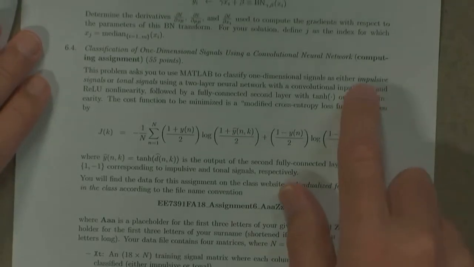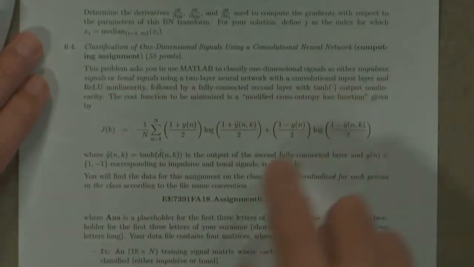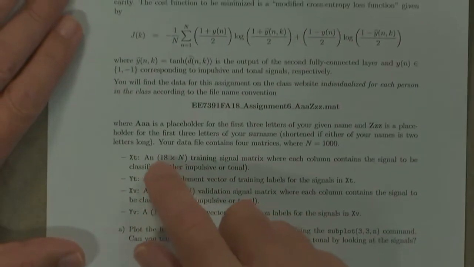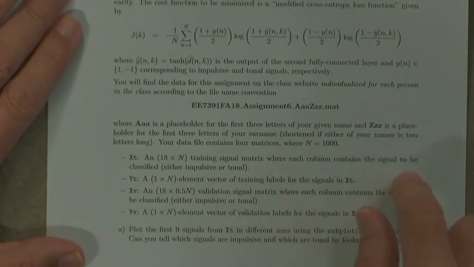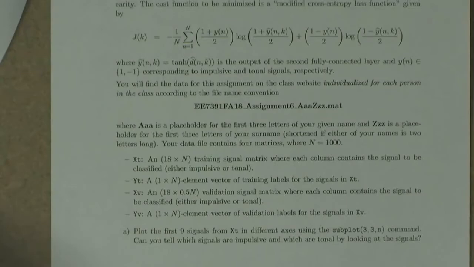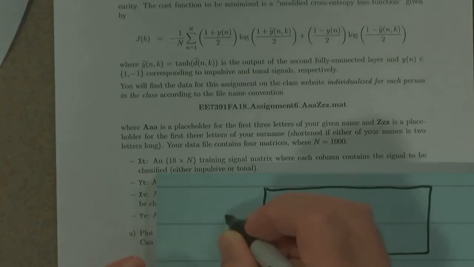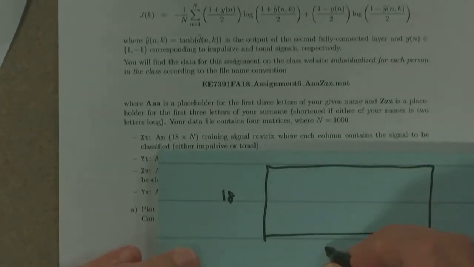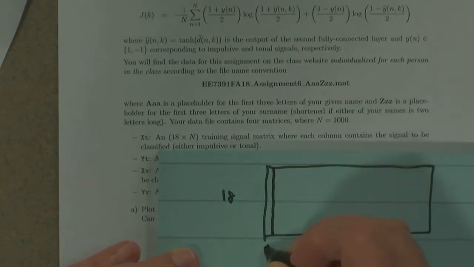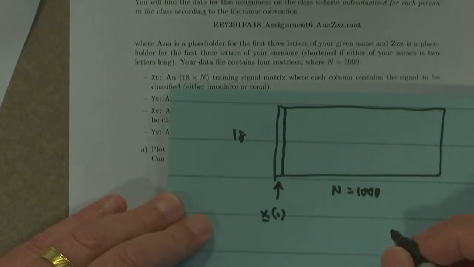What you have are signals that are either impulsive or tonal. You've got a set of signals, and you've got these matrices. I did notice one typo here, which I'm going to fix. X of t is an 18 by n training signal matrix, where each column contains a signal to be classified. X of t is 18 samples by n, where n is 1,000. This one corresponds to the vector x1, and it's 18 samples long.